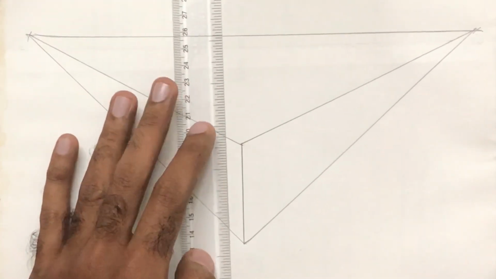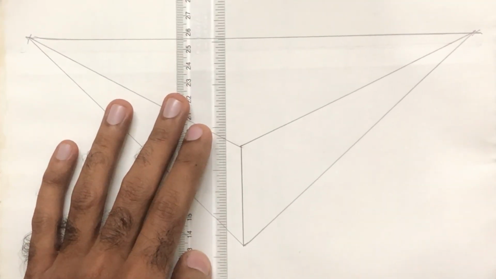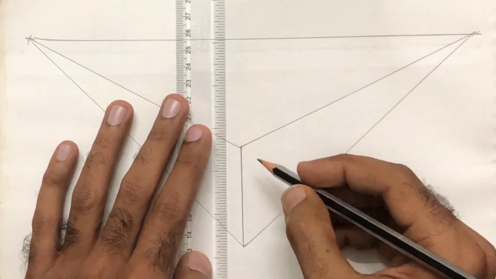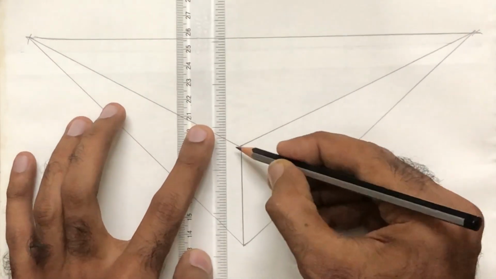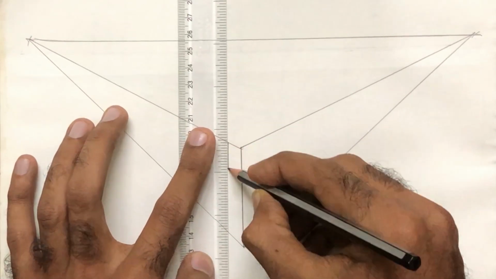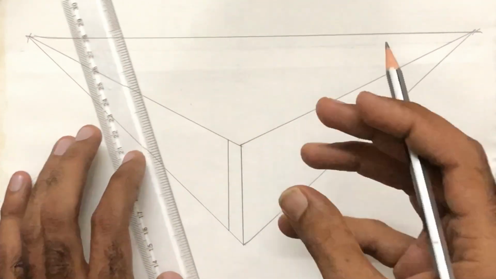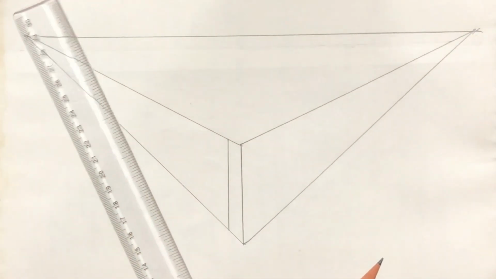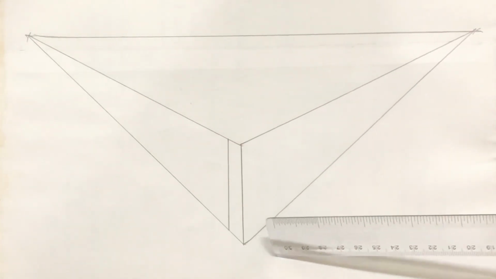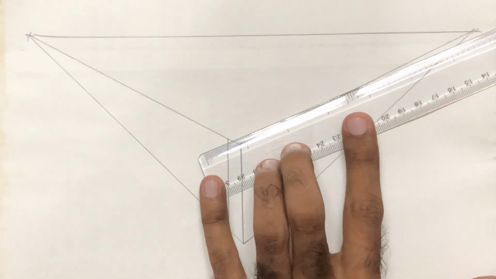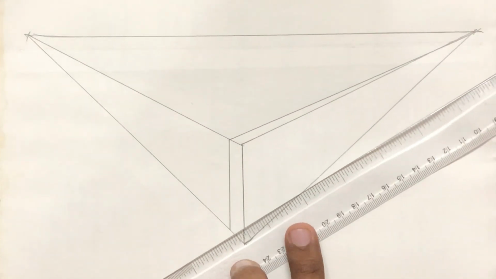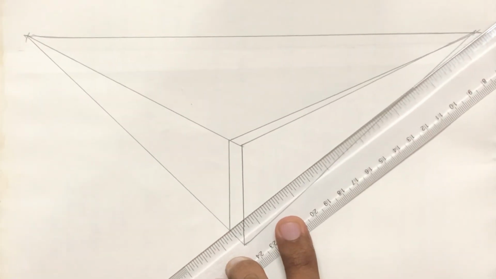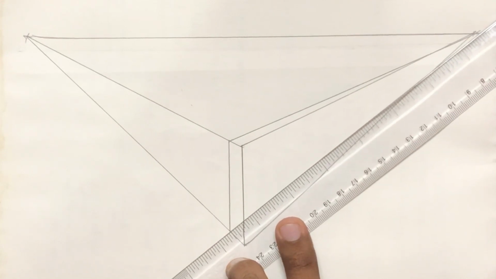Now what I'm going to do here is create the depth for the text which you are going to create here as well as here. So let me draw a line like this. This is the depth of the text. Okay, so now let's join this one over here. Done. Now this line towards the vanishing point.